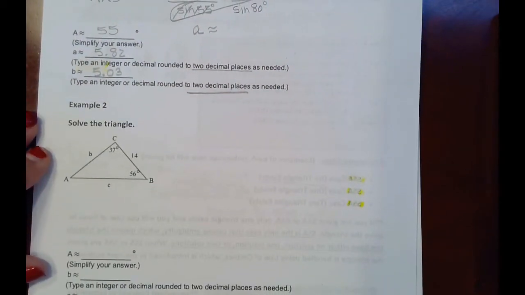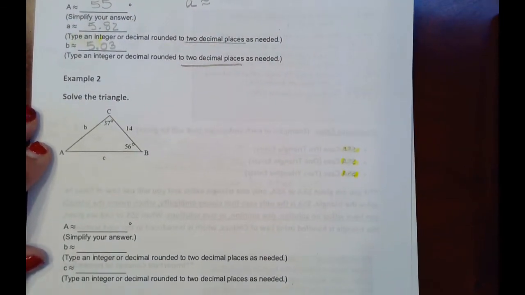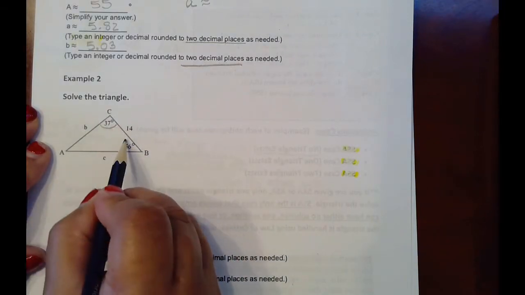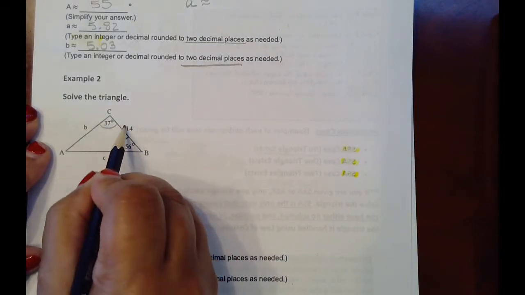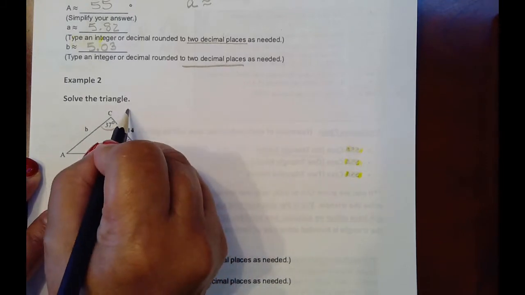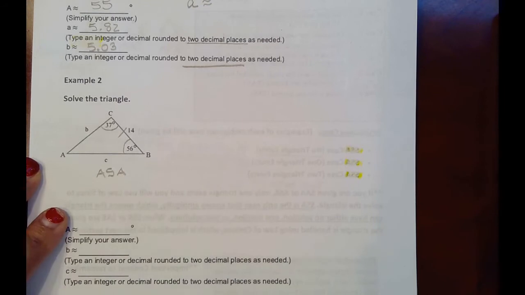Okay, and example 2. Solve this triangle. So you have in this triangle, a 37, a 56, and a 14. In this particular problem, you have an angle, and an included side. That was also one of the cases where law of sines applies that I discussed on the previous page. So you're being given an angle, side, angle arrangement of information here, and thus we can start the problem.